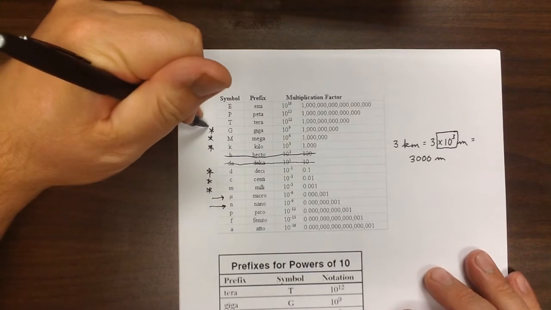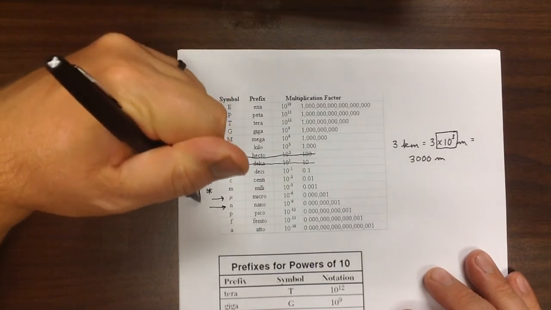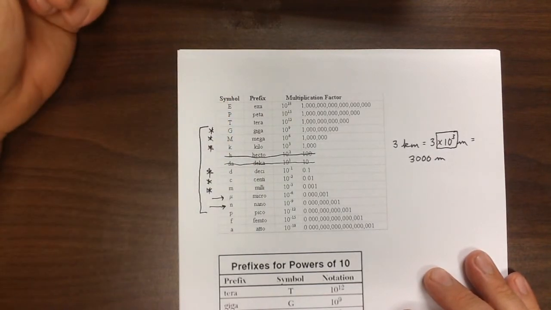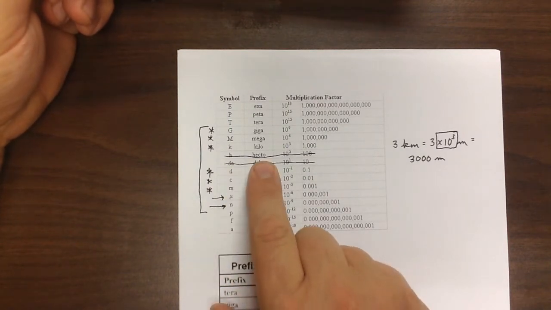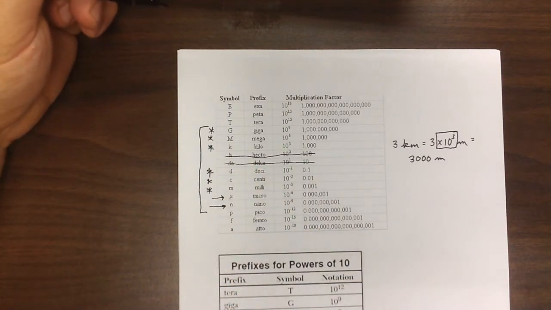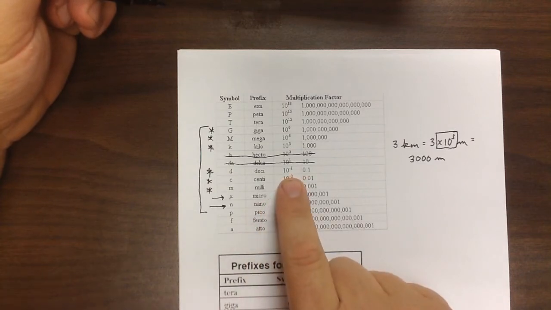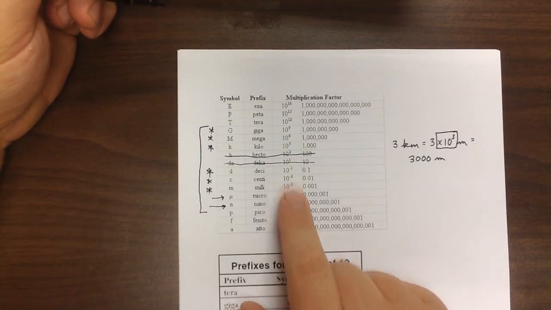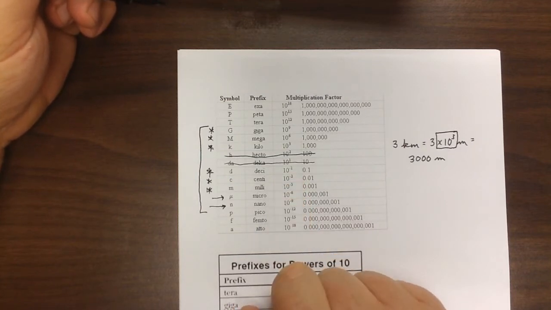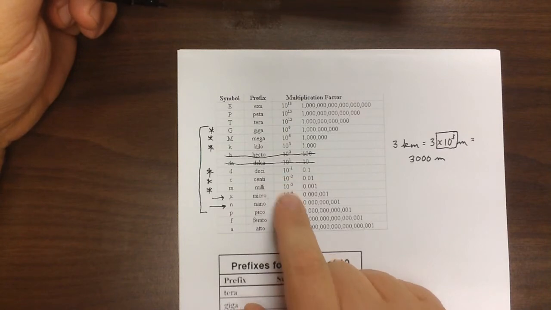So really, we're talking about you knowing these prefixes that are on this chart right here without deca or hecto. Now when the exponent on the 10 is less than 0, a negative number, we're talking about a fraction of a meter, or of the base unit.